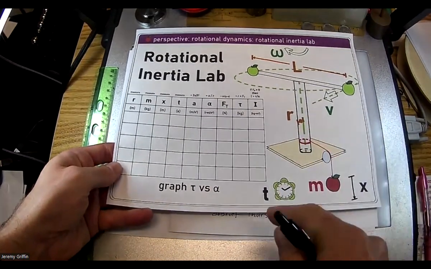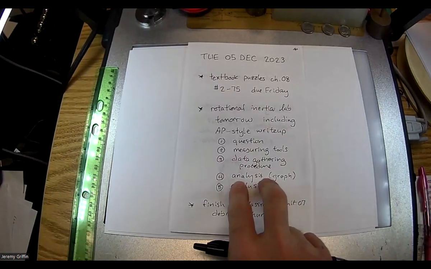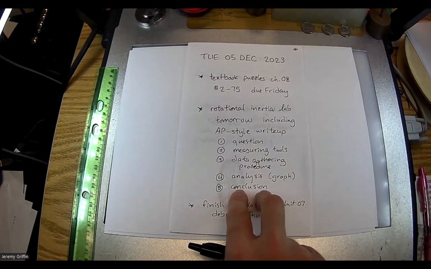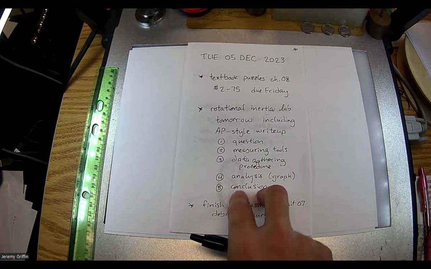That's like going in for the conclusion there, right? And in conclusion, rotational inertia equals some number of kilogram meter squared, right? I equals something to do with m r squared.